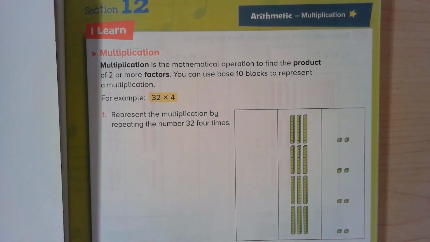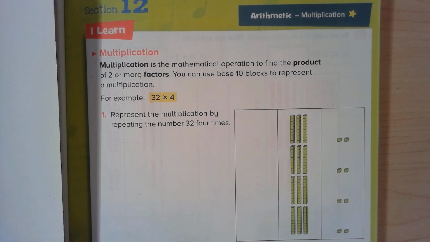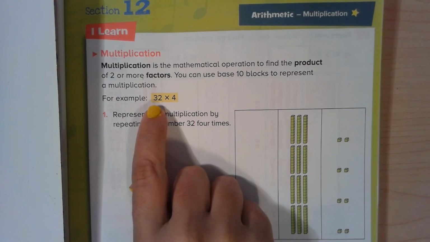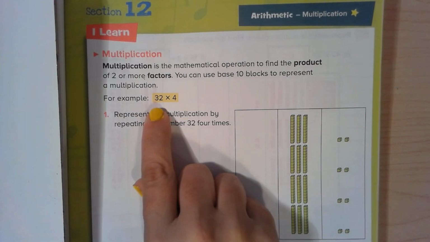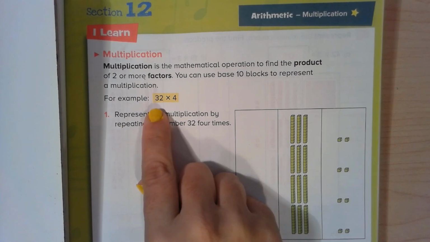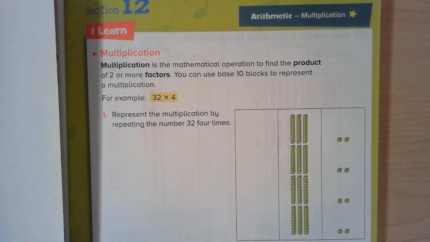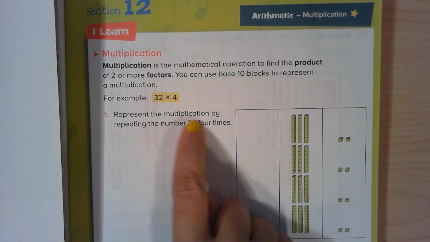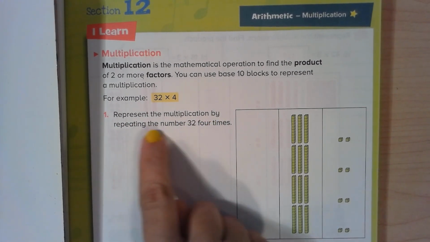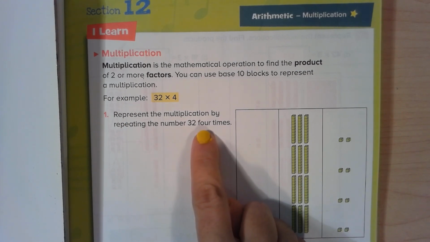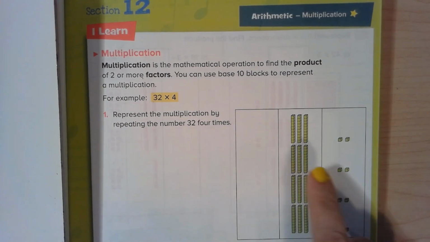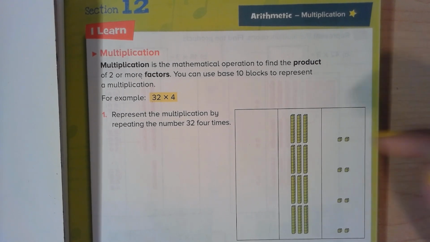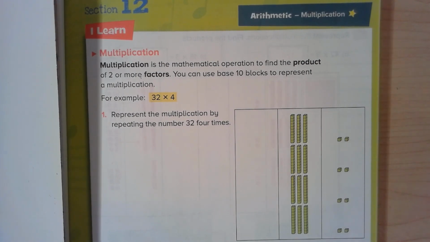But that still doesn't really tell me what multiplication is. For me, I think multiplication is just skip counting. So it's like taking 32 plus 32 plus 32 plus 32. That's a good way to think of it. Well, they're telling us that we can represent the multiplication by repeating the number 32 4 times. Let's look at this. What do we see here?